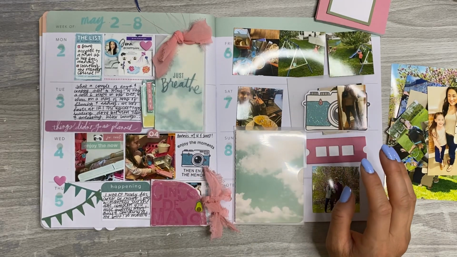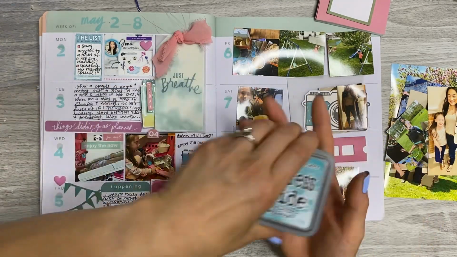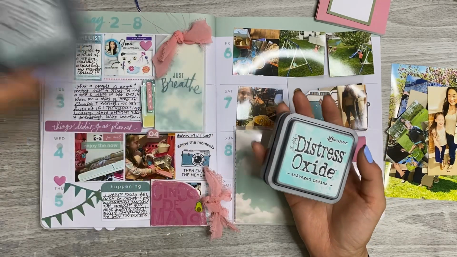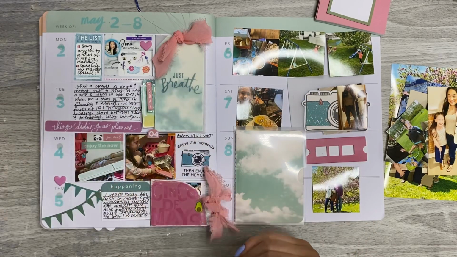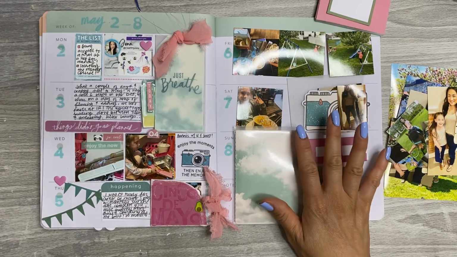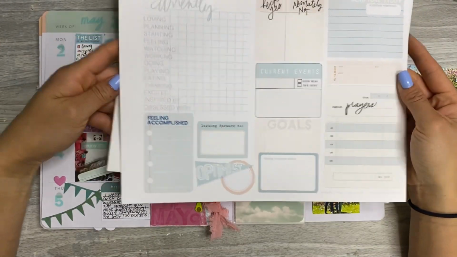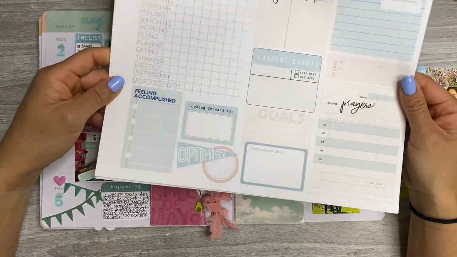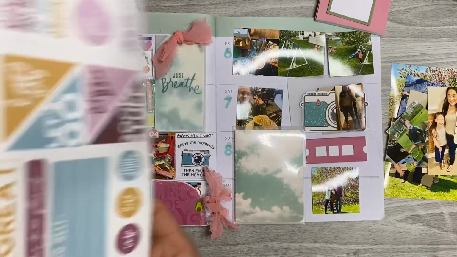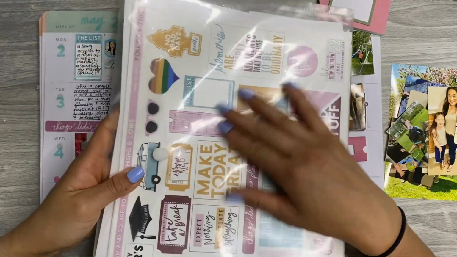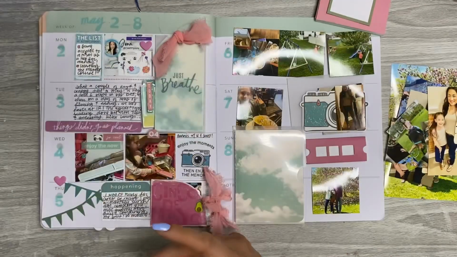Inks I'm using, I have spun sugar, picked raspberry, and worn lipstick. I have peacock feathers, salvaged patina, speckled egg, pine needles, and cracked pistachio. And I have all of the Heidi Swap stamps. I have printables. I was taking a peek at some of these. This is a free printable available on HeidiSwapShop.com. And I have the printables that I store in this folder from the Stop the Blur class. So I might incorporate some of those in here.